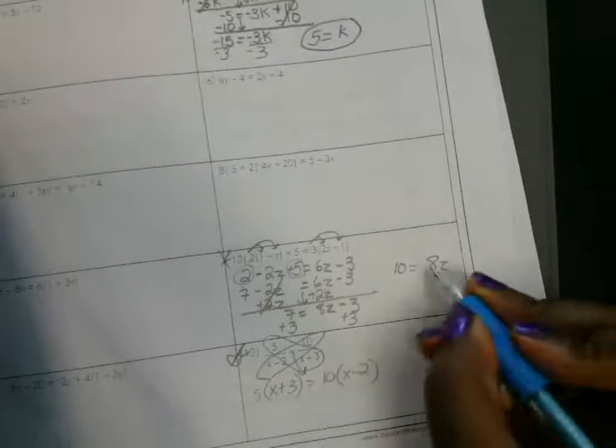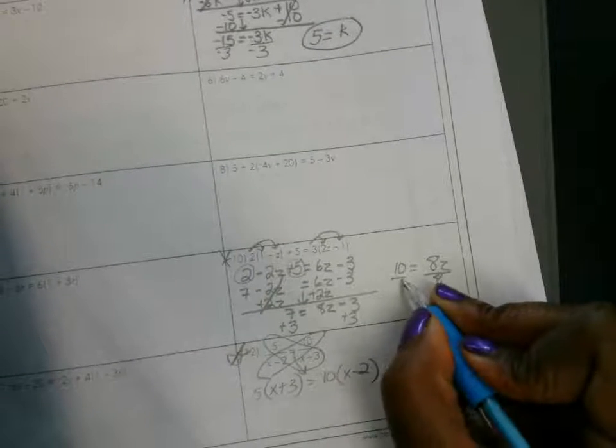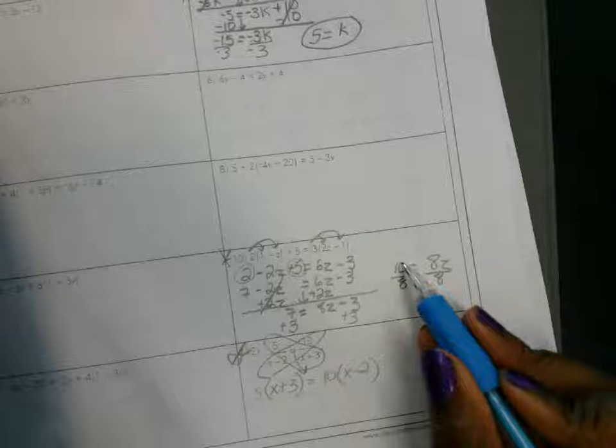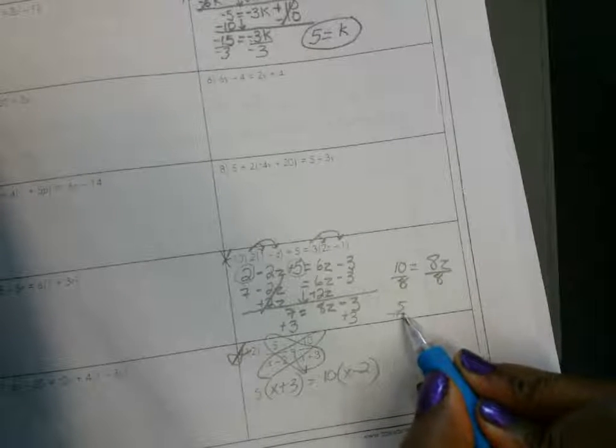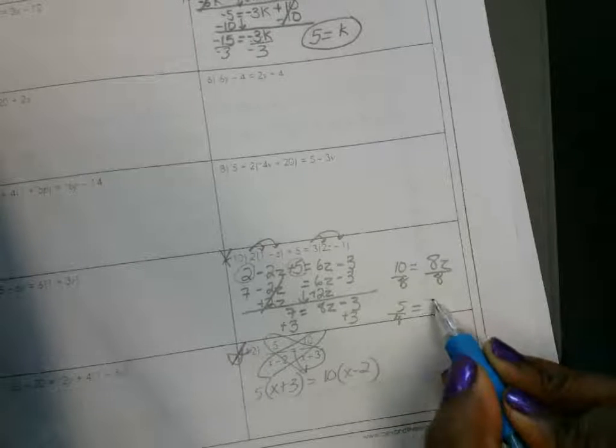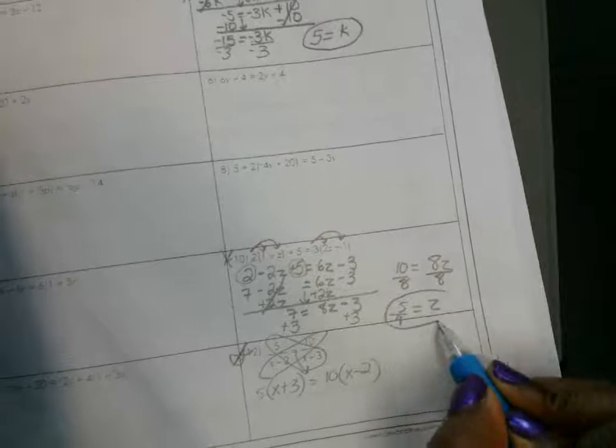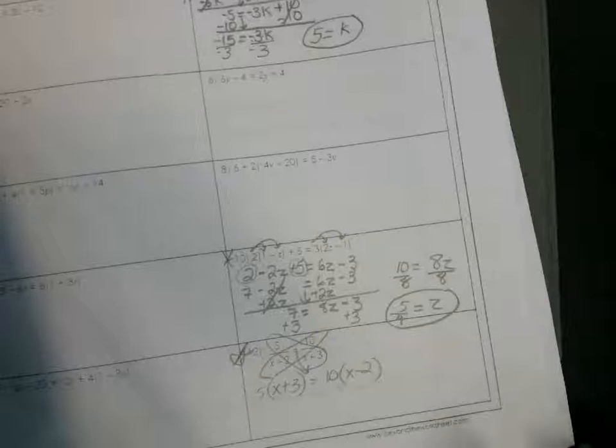Okay, so now we're going to divide both sides by the 8. And we're going to reduce the fraction by dividing both the top and the bottom by 2. That's going to give you 5/4. You can keep it as an improper fraction. You can change it to a mixed number if you like, or you can write it as a decimal.